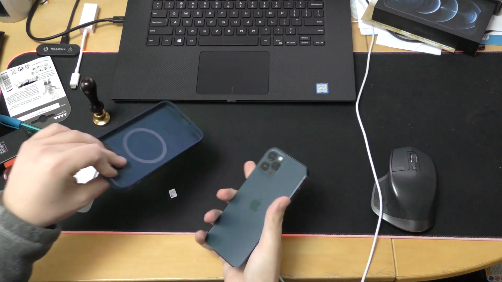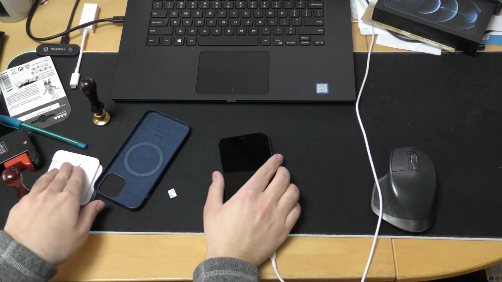By the way, if you do have the iPhone 12 Pro, I highly recommend this color. It is very nice.